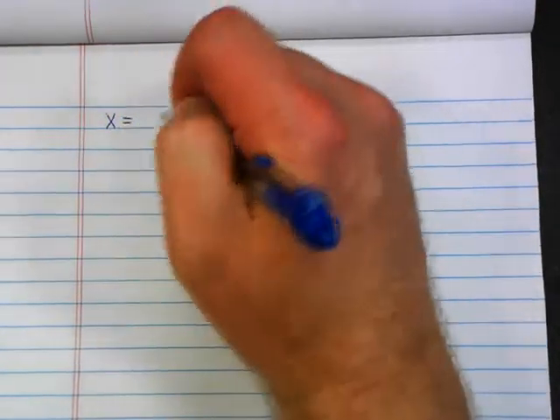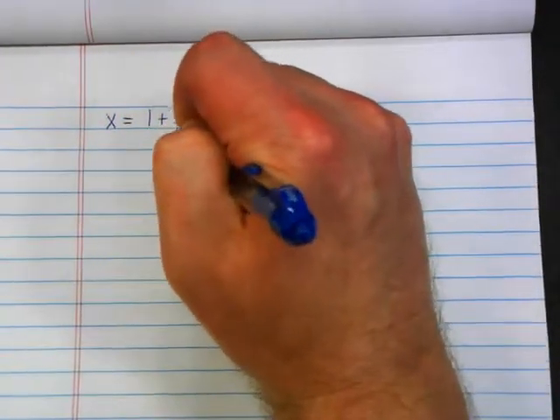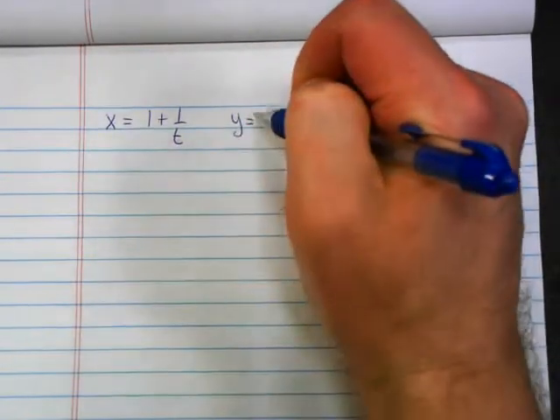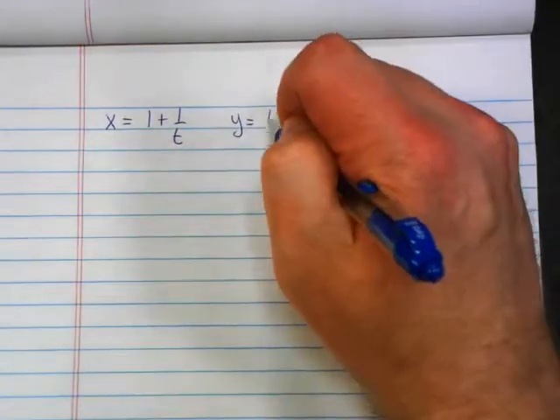Let's try another one of those. How about, I don't know, x equals 1 plus 1 over t, and y equals t minus 1.